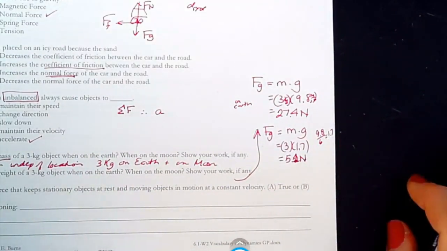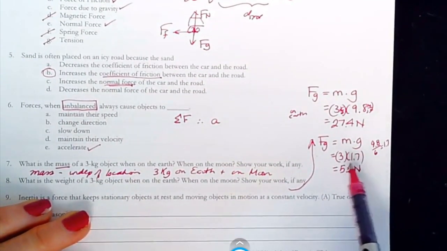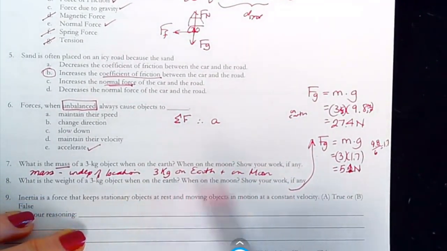Now, how did I know that? Well, because I've been doing this for a long time. But really what you want to do is if you didn't know it and it wasn't in your notes from some other source, then you need to look it up.